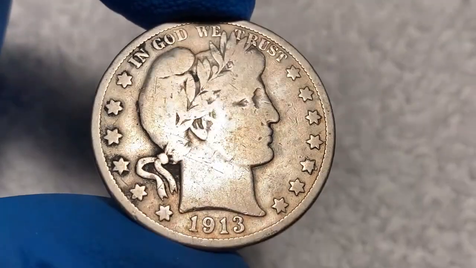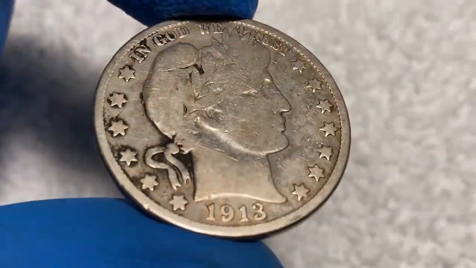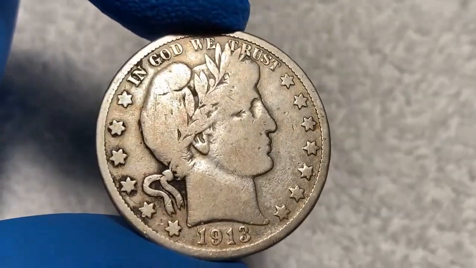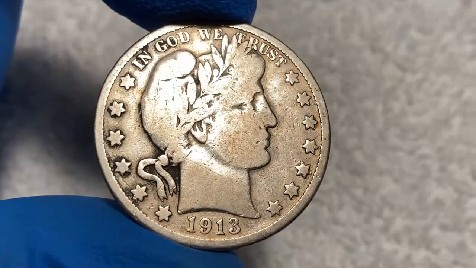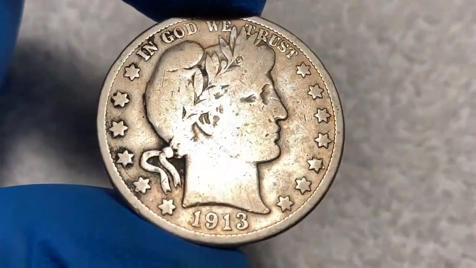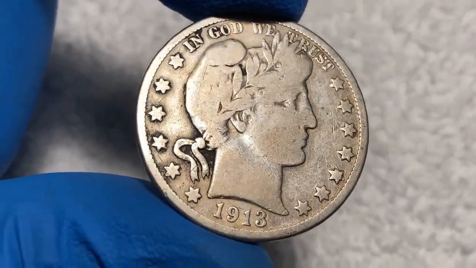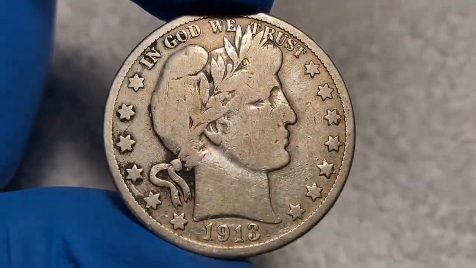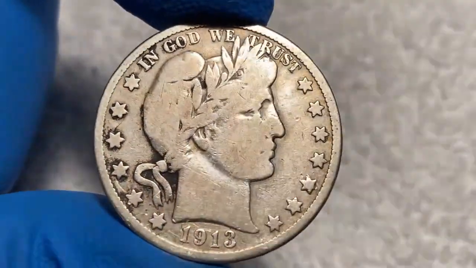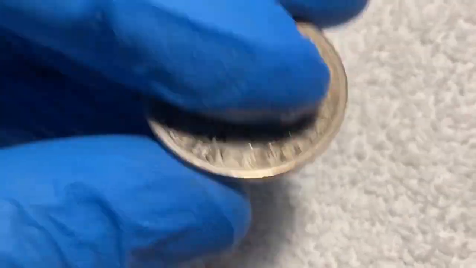So, as we take a look at this 1913 D Barber half dollar, we can see that it is in fair shape. We can still read partial liberty on the tiara on the head. We still see some of the leaves on the tiara, and we can read "In God We Trust" and the stars as well as a date on the rim.